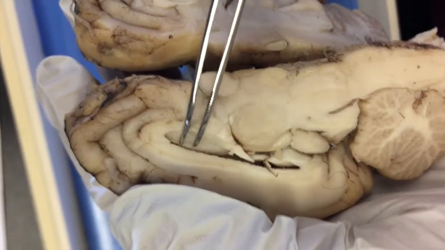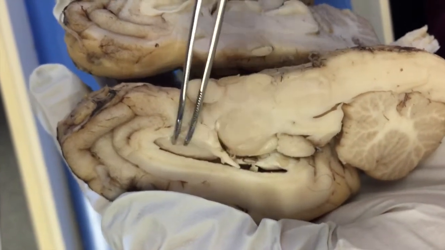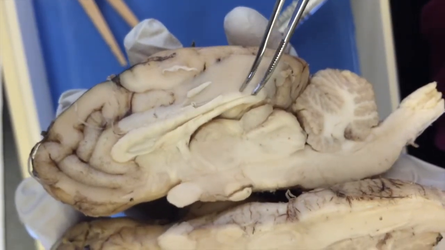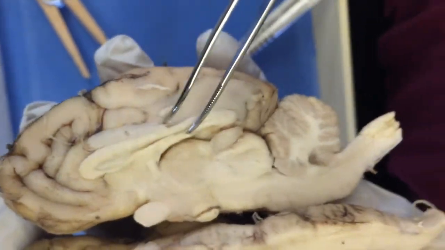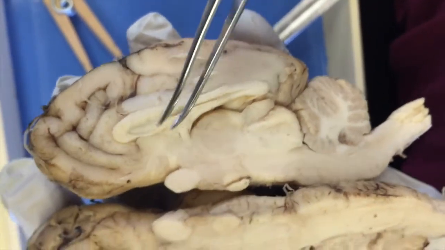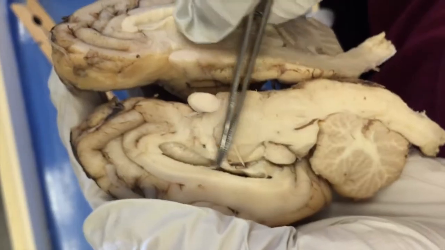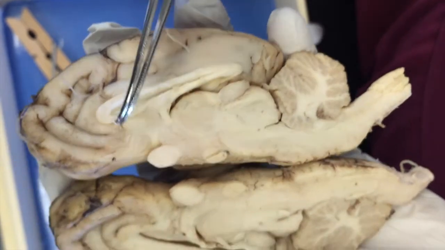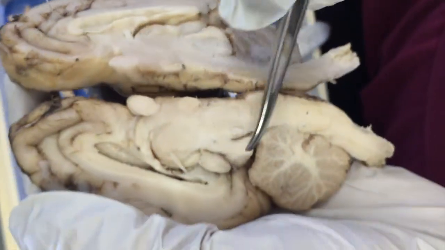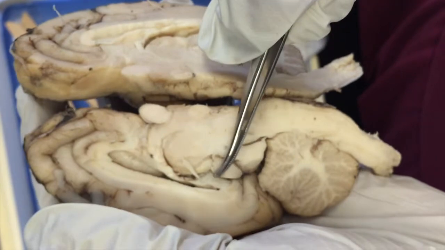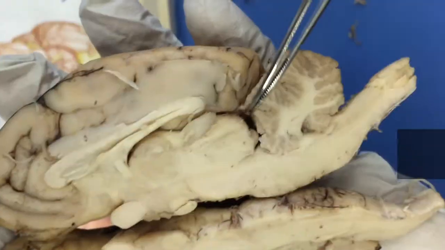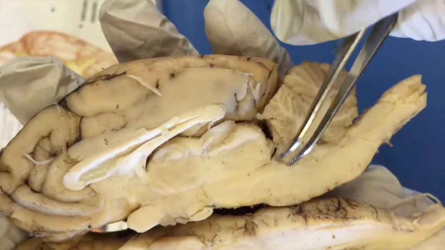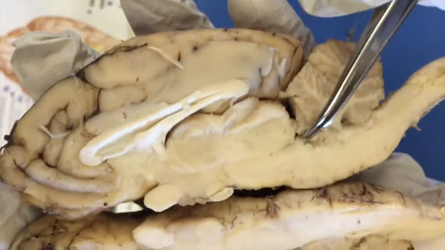The space in between there is called the lateral ventricle, and then the septum pellucidum is the space in between the lateral ventricles. So that is the lateral ventricle right there, and then that is the septum pellucidum, and then that little area is called the third ventricle. So that is the cerebral aqueduct, and then the space in between there is the fourth ventricle.